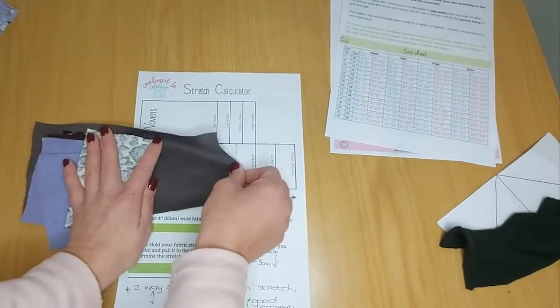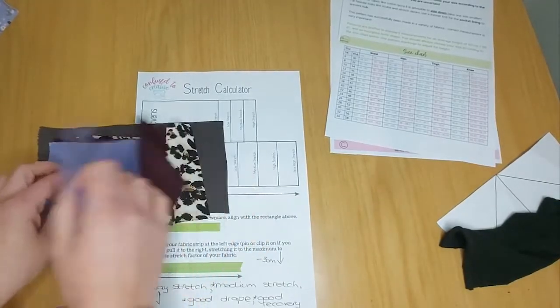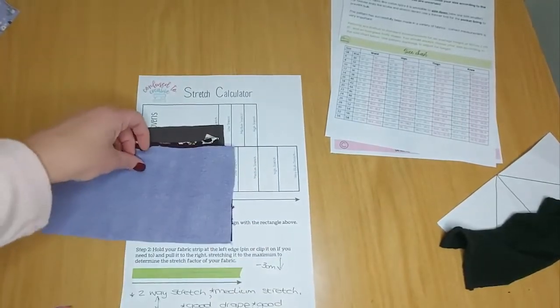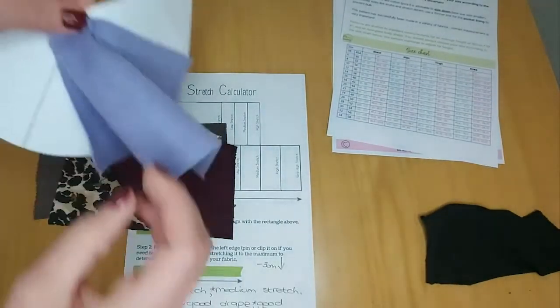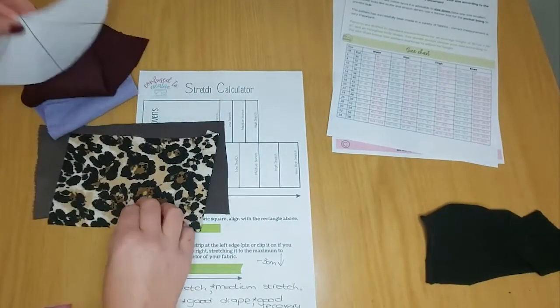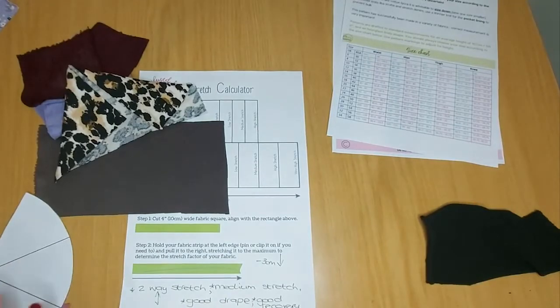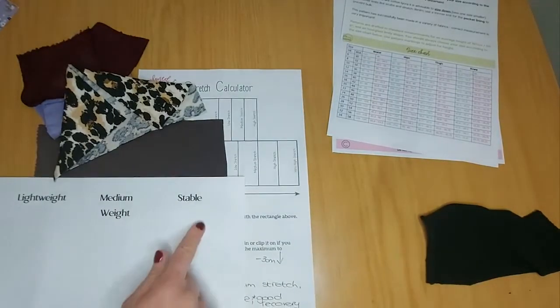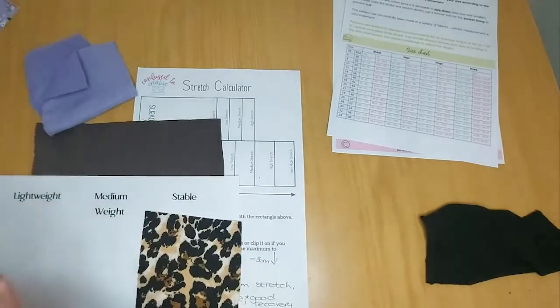and low stretch. And do you see that all these low stretch fabrics have low drape, low drape, low drape, low drape, as well as being stable knits, which, stable and low drape, that basically go together.